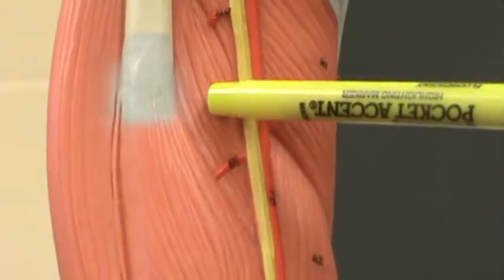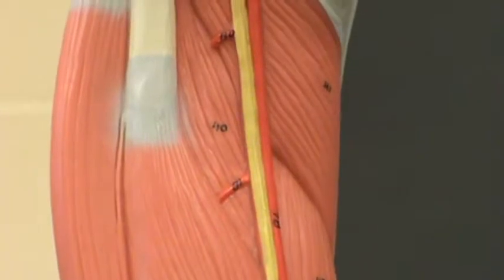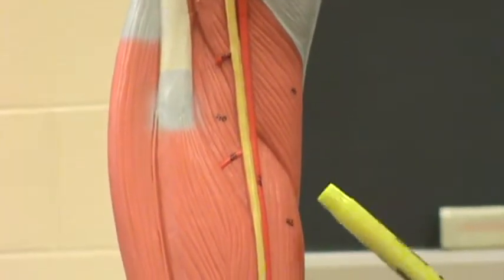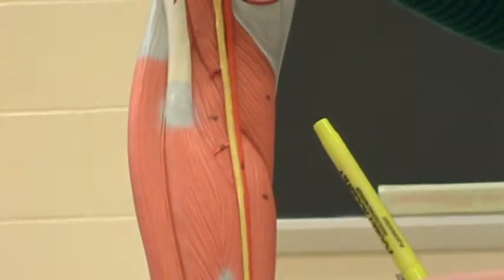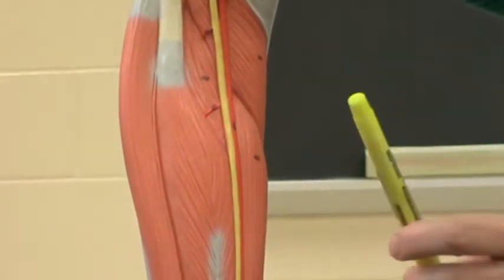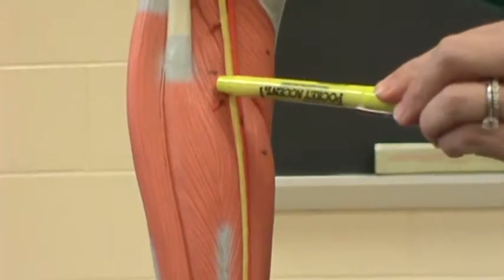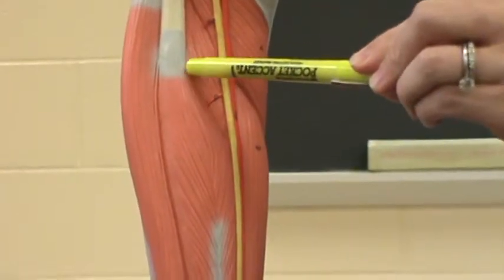You cannot see its full origin and insertion because it lies very deep to these other muscles, and it lies directly on the posterior side of the tibia. But you can see a small portion of its muscle belly right here, tibialis posterior.